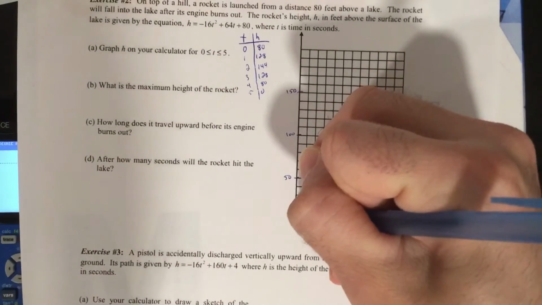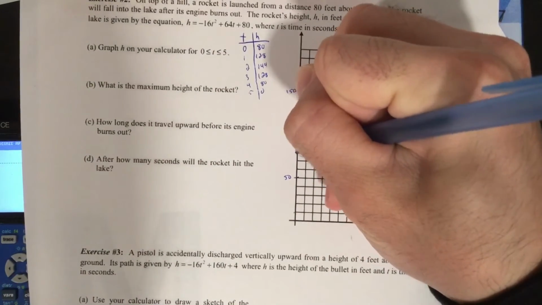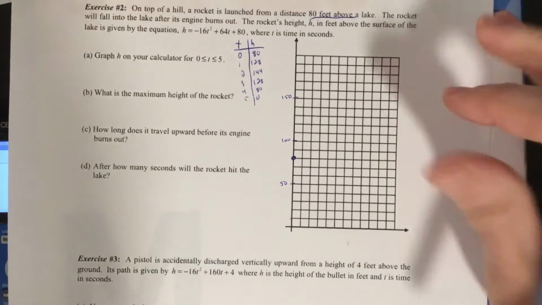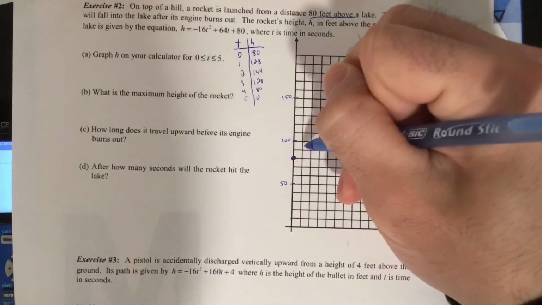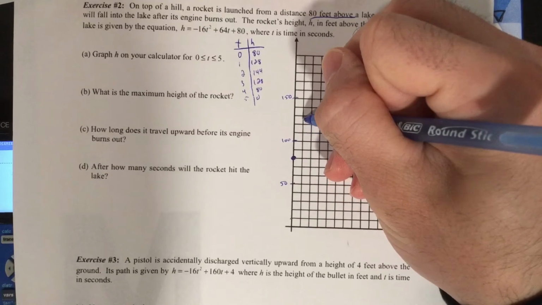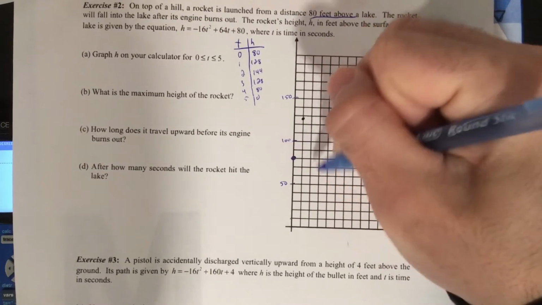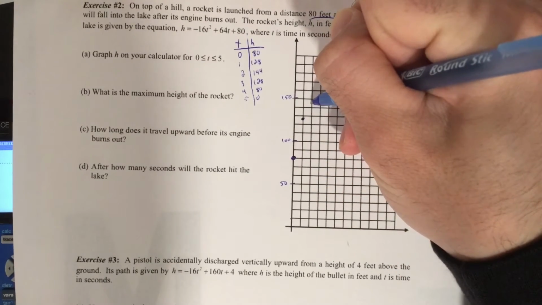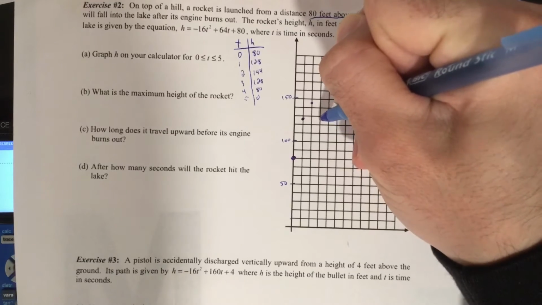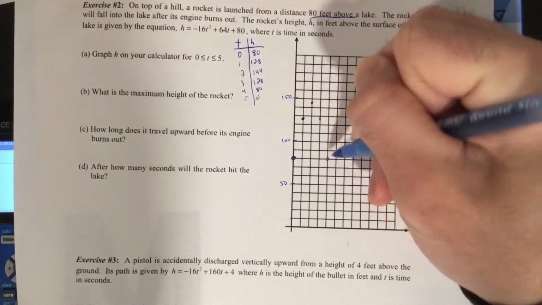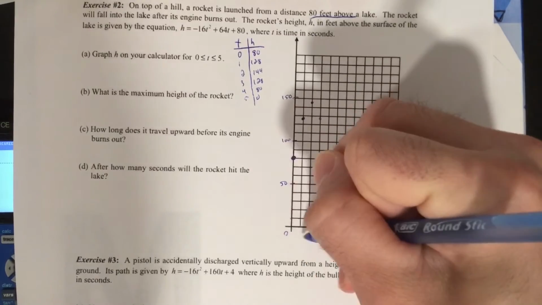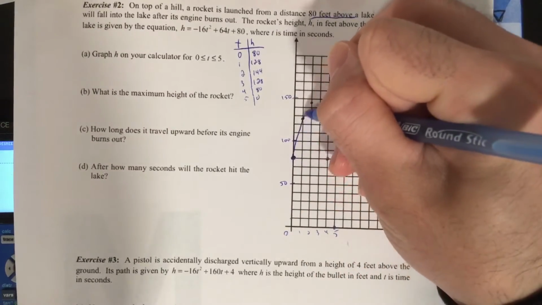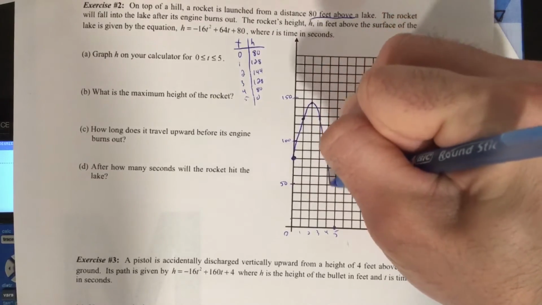Okay. But 0 was 80 this time. Okay, that's because it's 80 feet above. 1 is 128, very close to 130. 2 is 144, about right there. 3 is 128, 4 is 80, 5 is 0. 0, 1, 2, 3, 4, 5. We connect the dots here. Again, the rocket gets shot out, boom, and hits the ground.